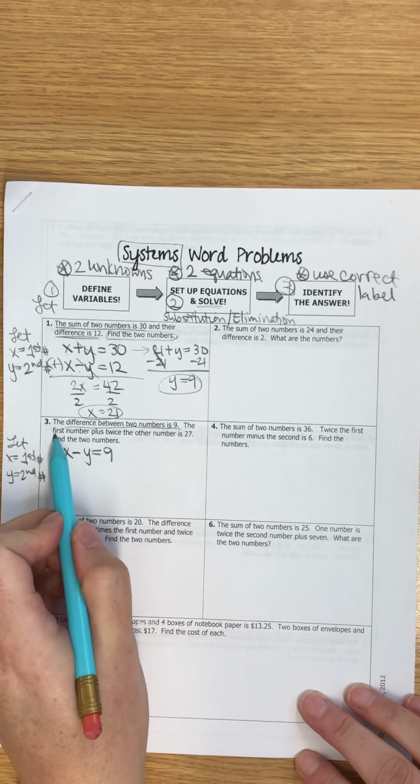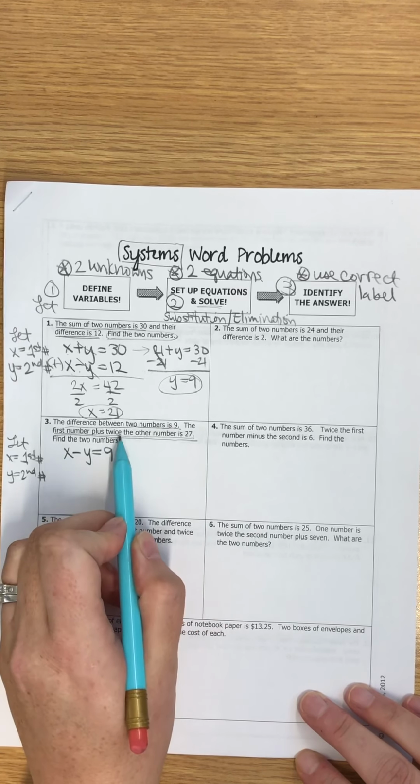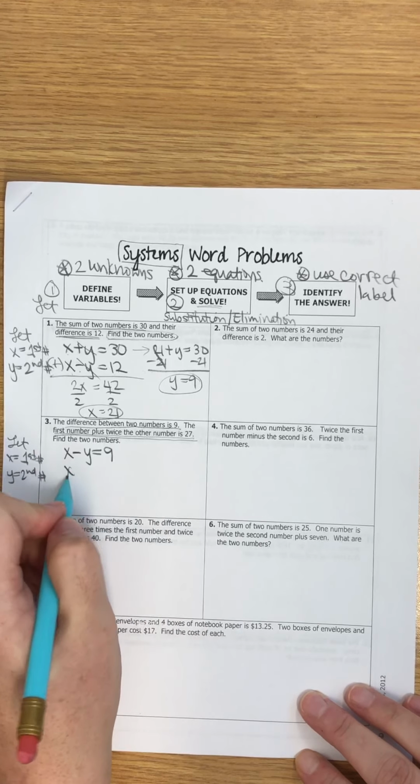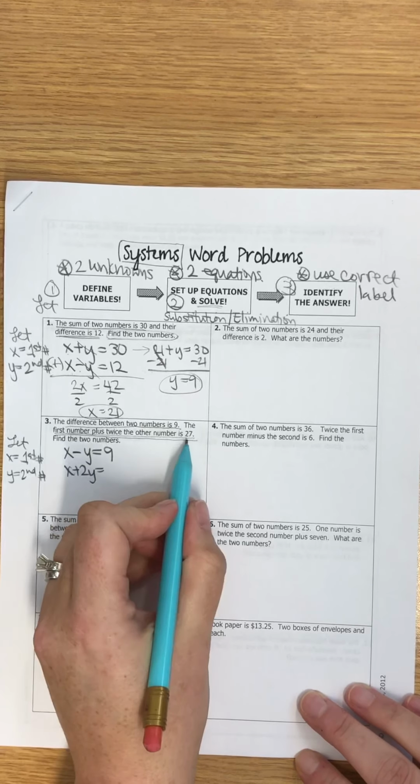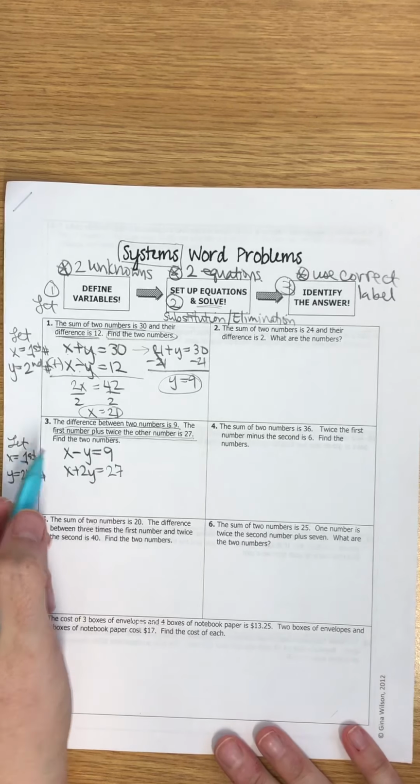The next sentence tells us the first number plus twice the other number, so that's x plus 2y, is 27. Find the two numbers.